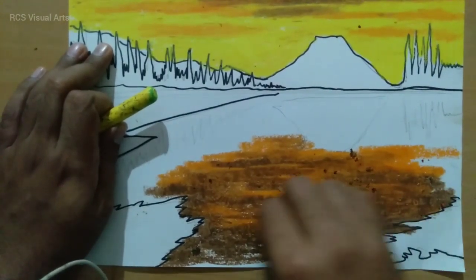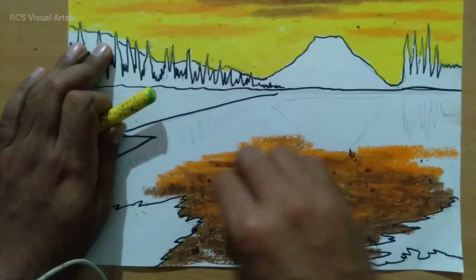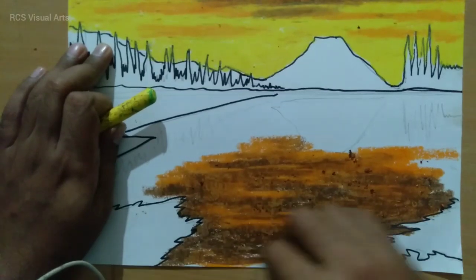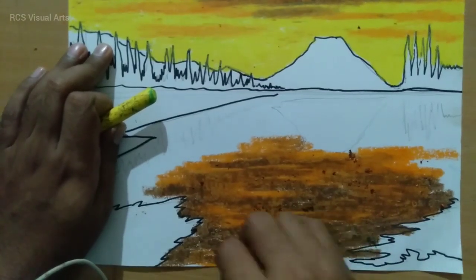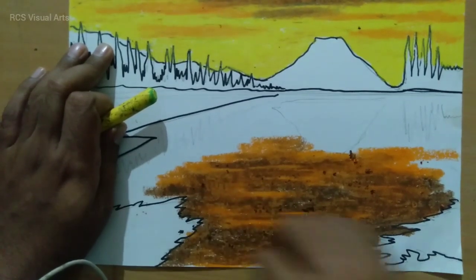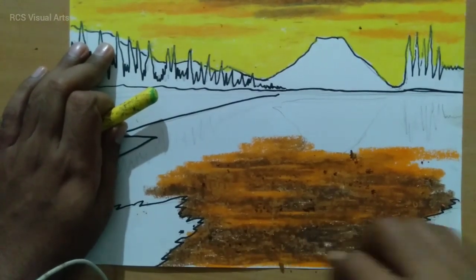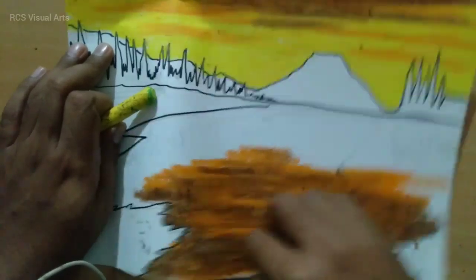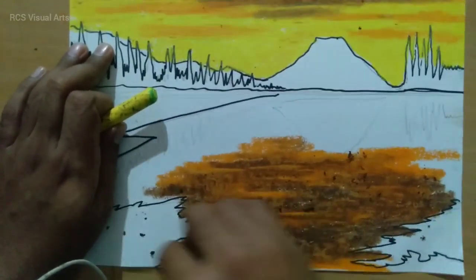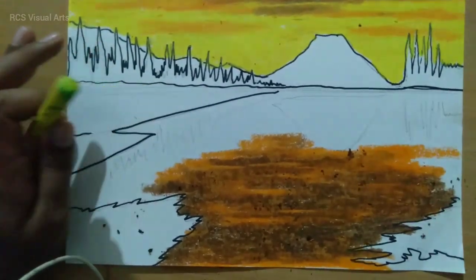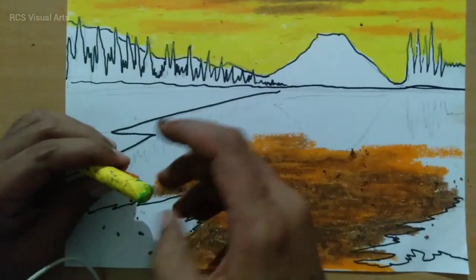After filling this orange, and the remaining portions you fill with the yellow color.